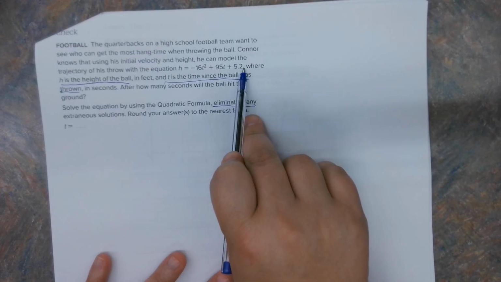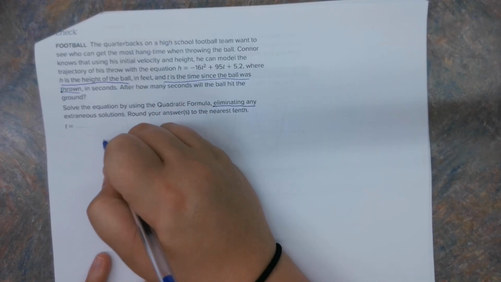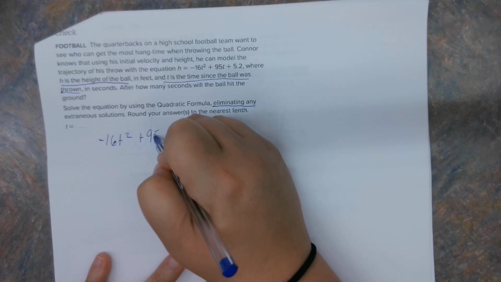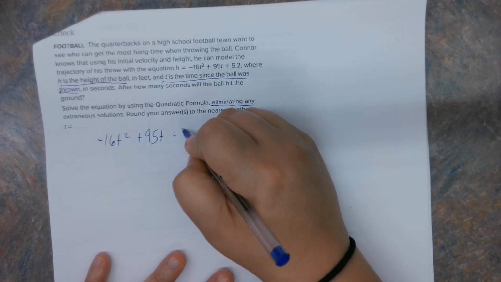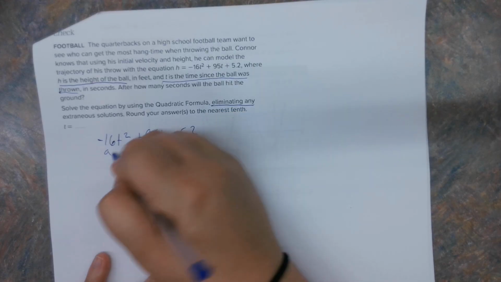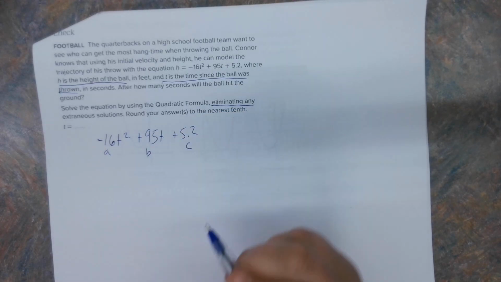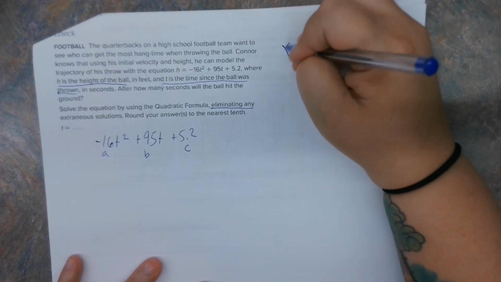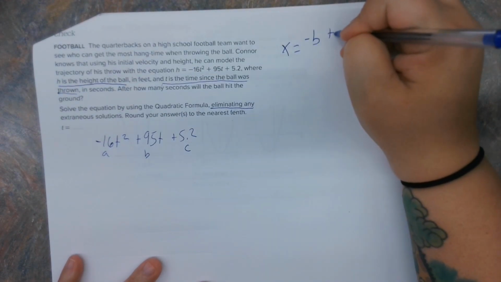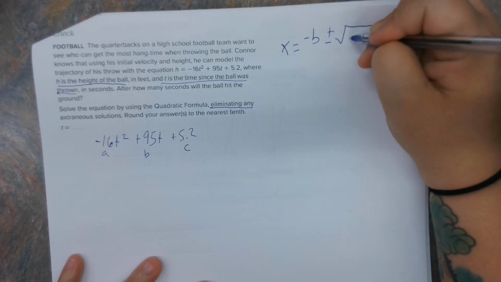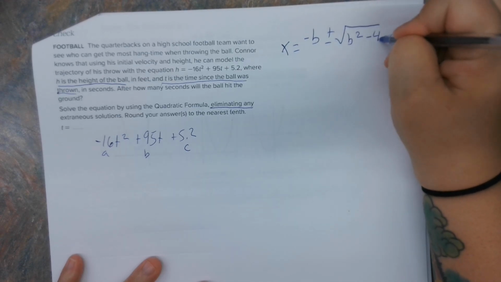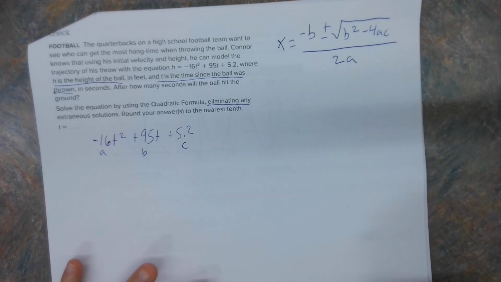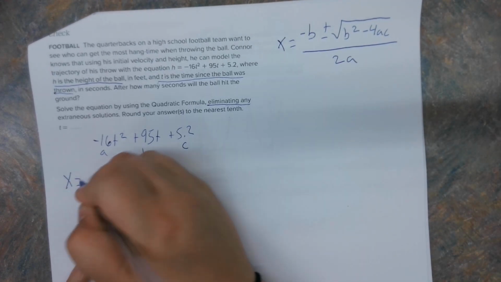So this is already in standard form. So I have negative 16t squared plus 95t plus 5.2. This is A, B, C. Okay, so writing my quadratic formula, negative b plus or minus the square root of b squared minus 4ac over 2a.